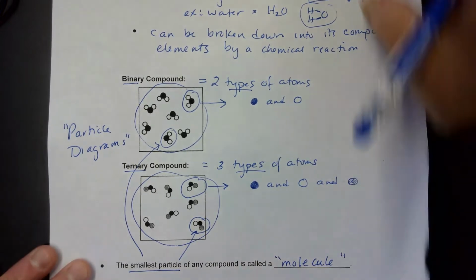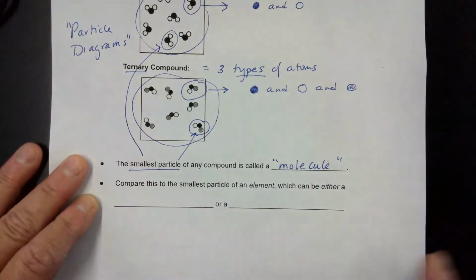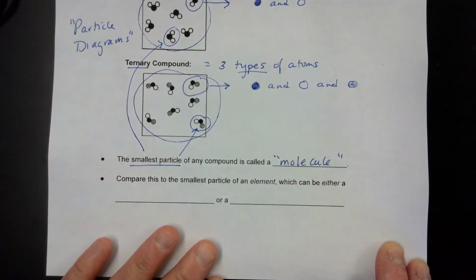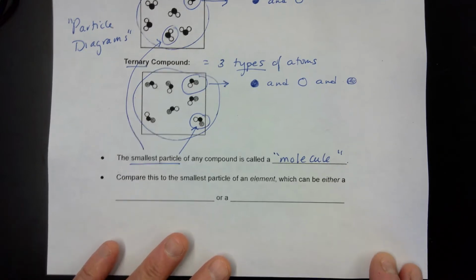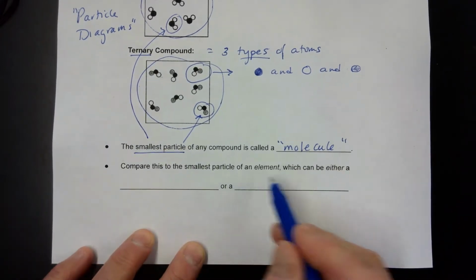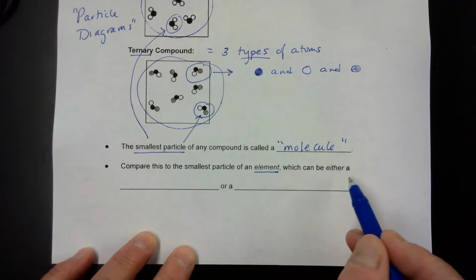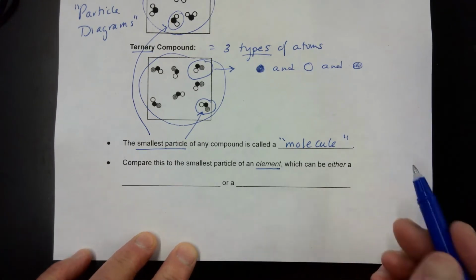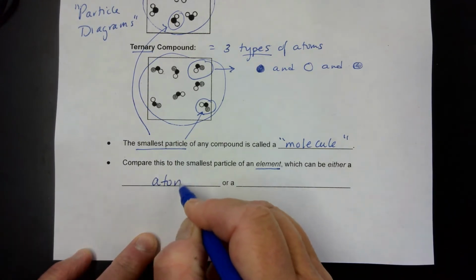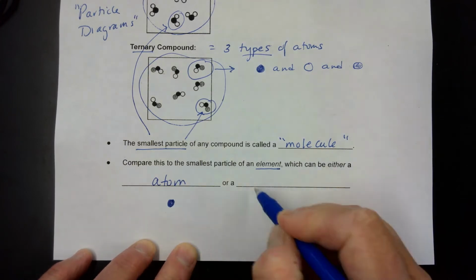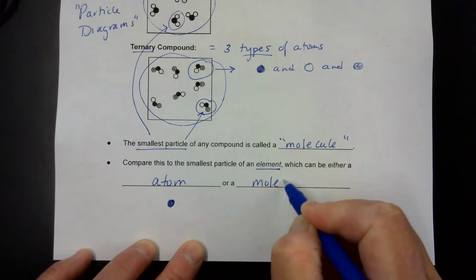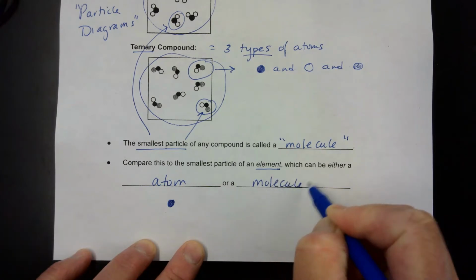Okay, so when we are looking at a compound, the smallest particle of a compound is always going to be called a molecule. Comparing this to the smallest particle of an element, which was in the previous lesson, the smallest particle of an element can either be an atom. For example, if it's just this, that is an atom. But an element can also be a molecule. The smallest particle might also be a molecule.